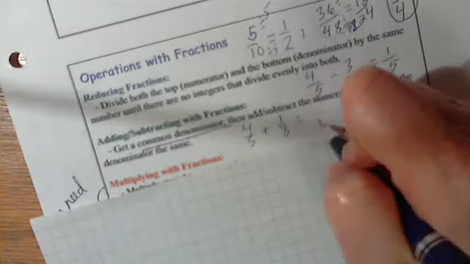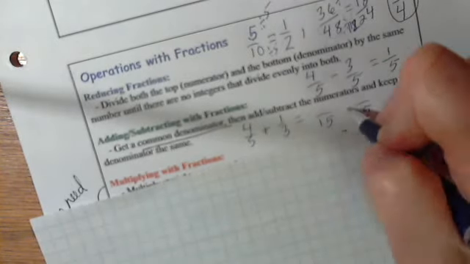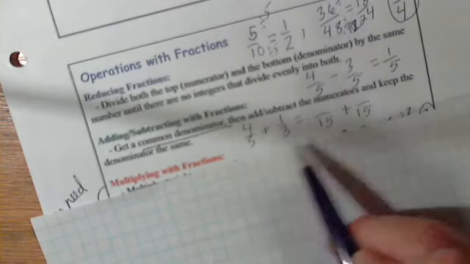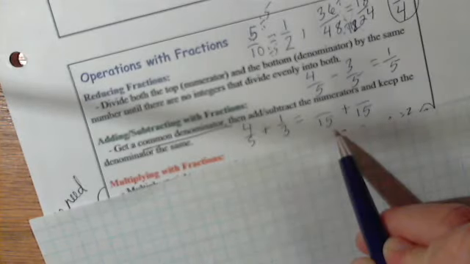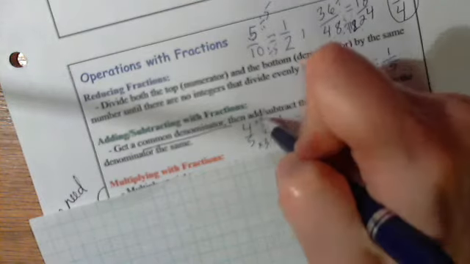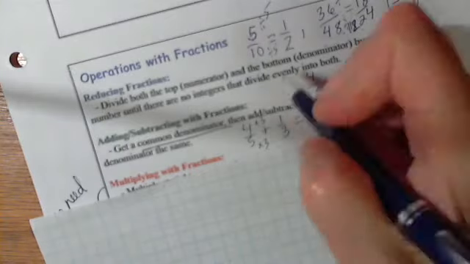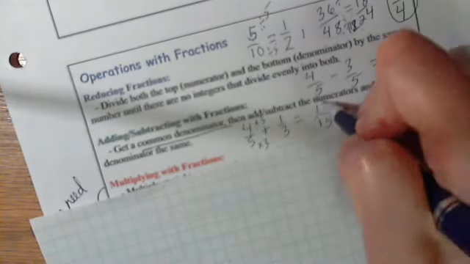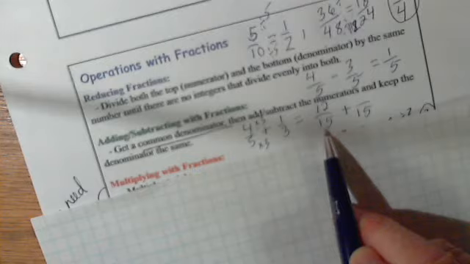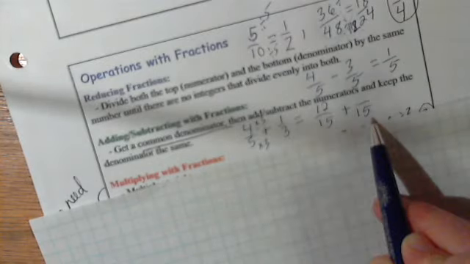So I can rewrite these two fractions as parts of 15. How many times does 5 go into 15? 3 times. So I'm making the bottom of this fraction 3 times bigger. To keep it equivalent, I need to make the top 3 times bigger. So 4 times 3 is 12. So 4/5 becomes 12/15. Now let's change 2/3 to 15ths.